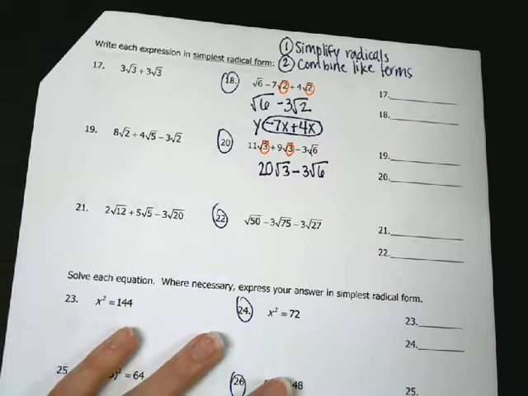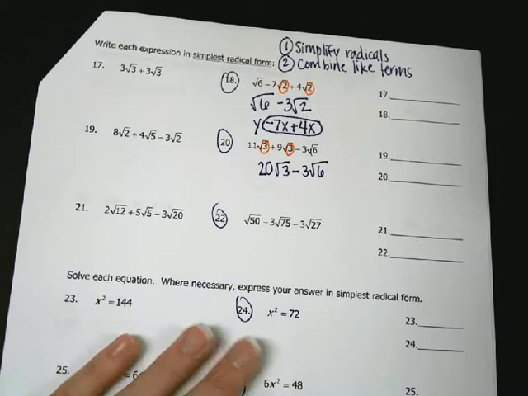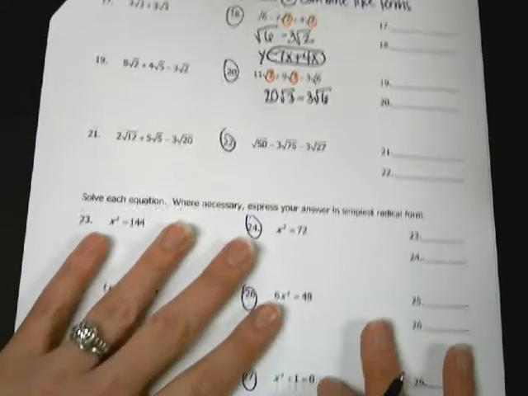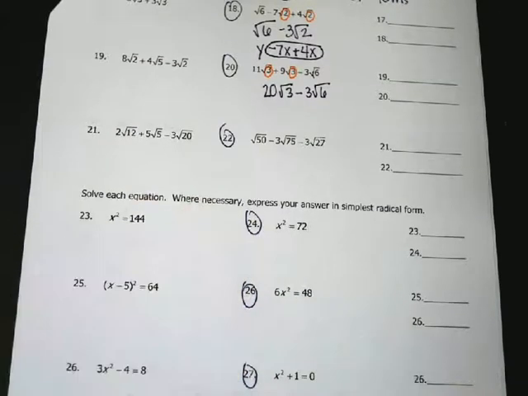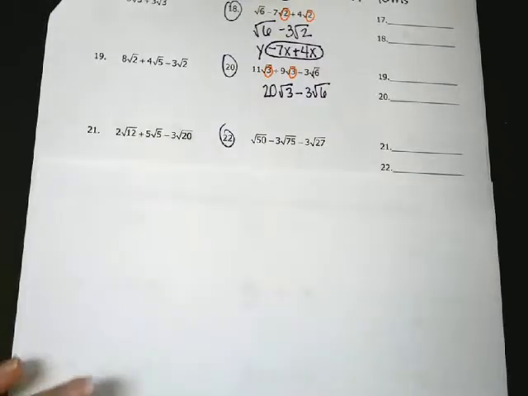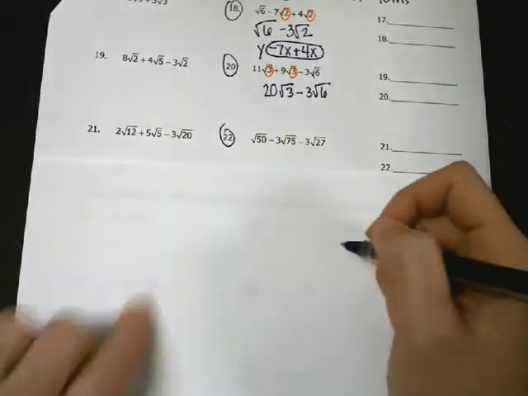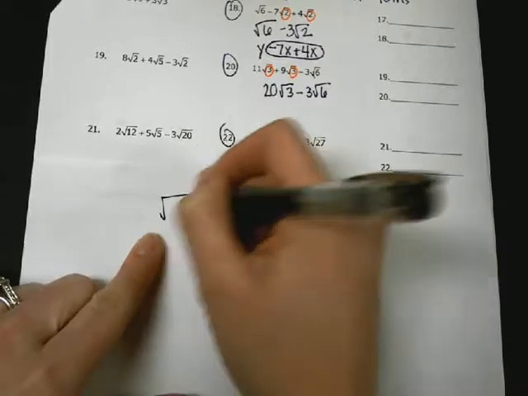Number 22, same thing. You want to make sure your radicals are simplified. Here, my radicals are not simplified yet. So I'm going to do this work on a separate sheet of paper because it takes a little bit more work. You've got radical 50. So we're going to simplify him first.